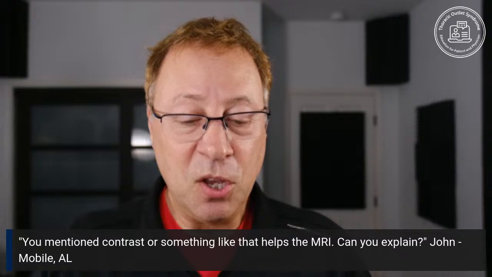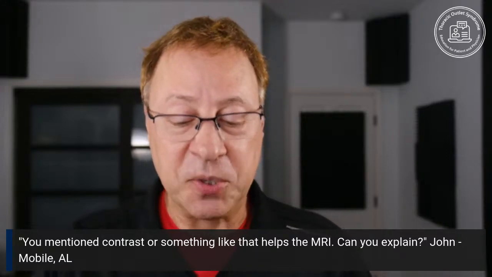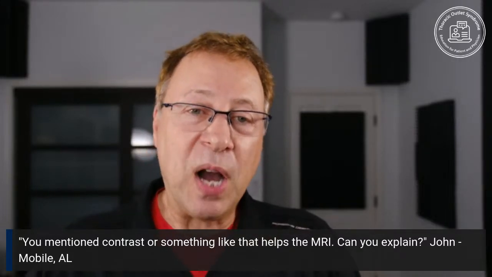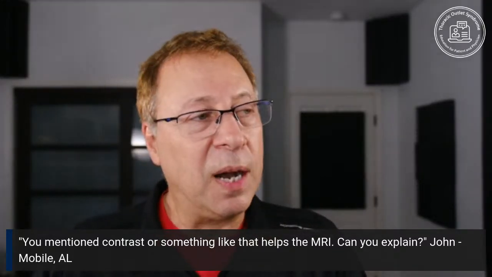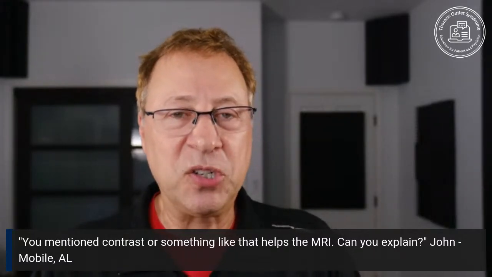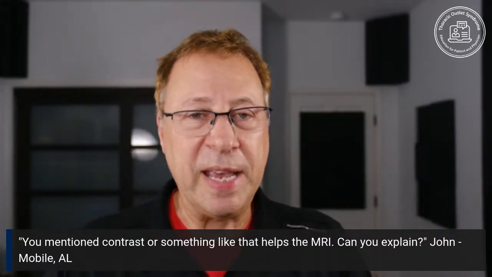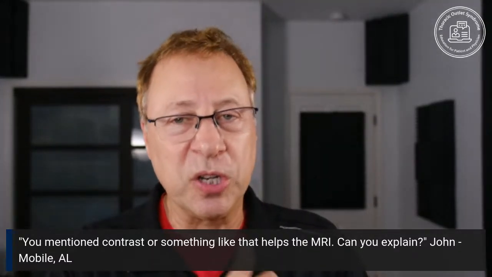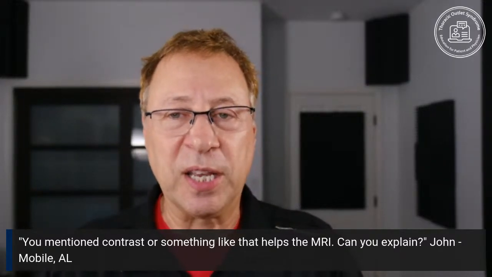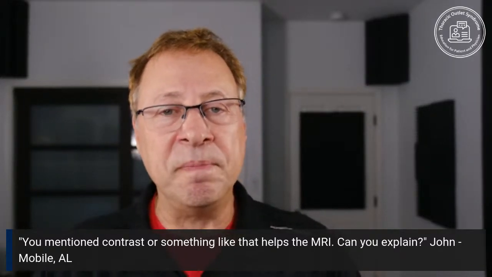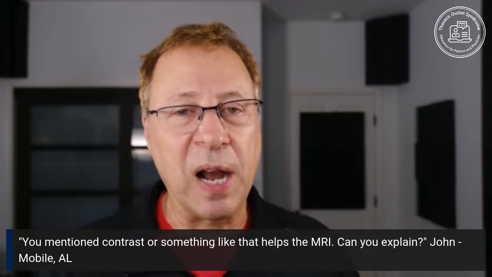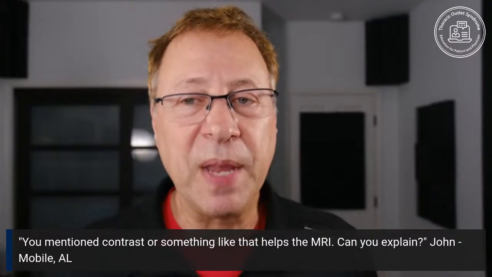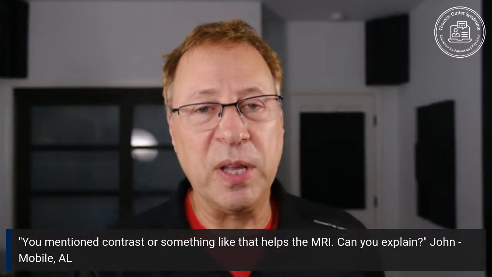All righty. You mentioned contrast or something like that helps the MRI. Can you explain? And that's John in Alabama. Thank you, John. So we give contrast on almost all of our MRIs. We do it for a number of technical reasons that help certain things stand out, but in particular, to get the MR angiogram pictures that you saw, those nice, beautiful pictures that show just the white arteries, we need the contrast to get the best quality images. And then we can also get pictures of the veins when that contrast flows through the arms and comes back towards the heart. So we can get angiograms and venograms. And I think that's the most important reason that we do give the contrast.